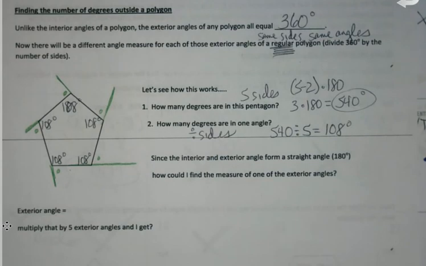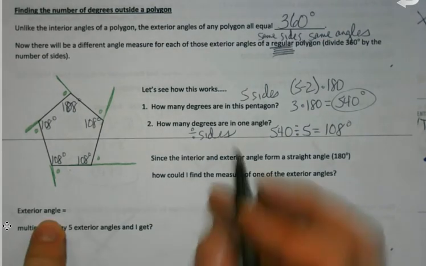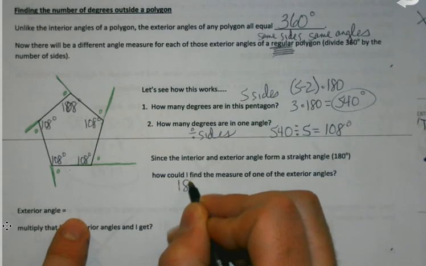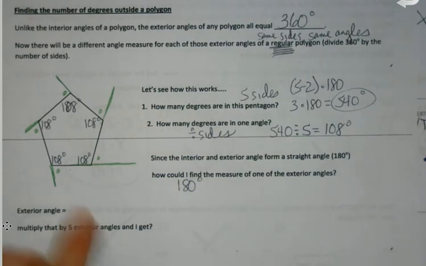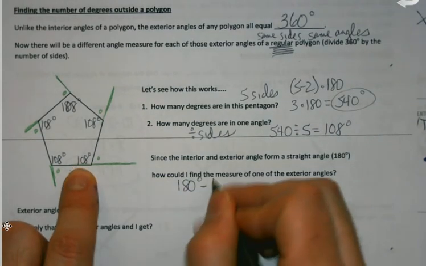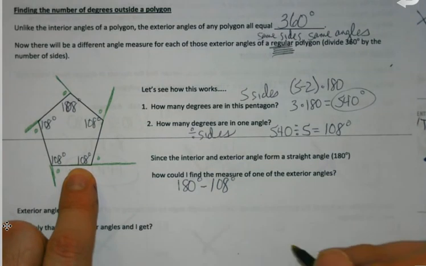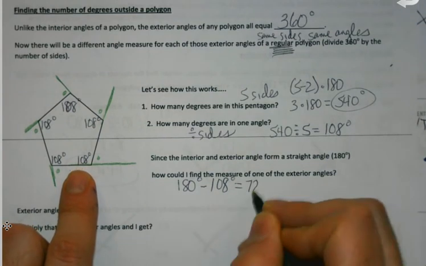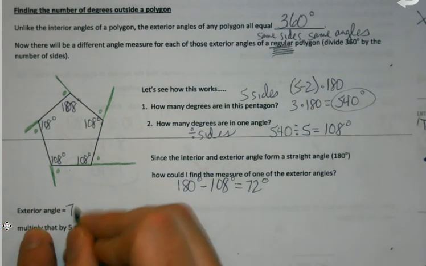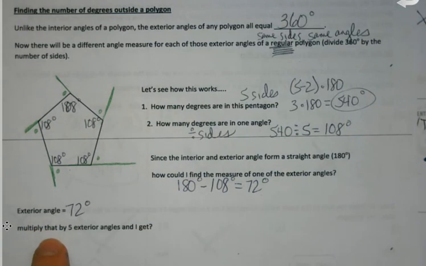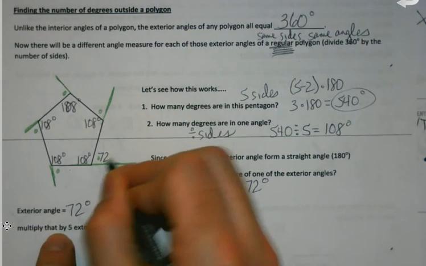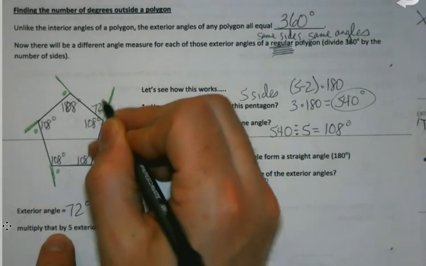So to figure out how many degrees are in an exterior angle, I'd have 180 minus whatever I already know, which in this case would be 108. So an exterior angle in any of these is going to be 72 degrees.